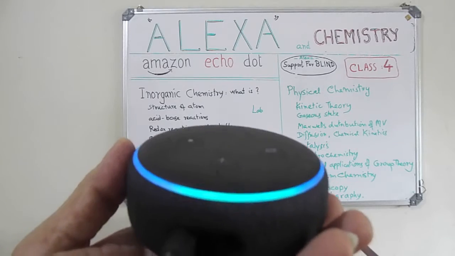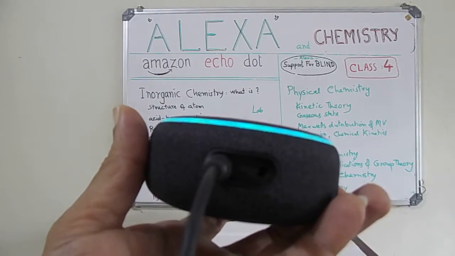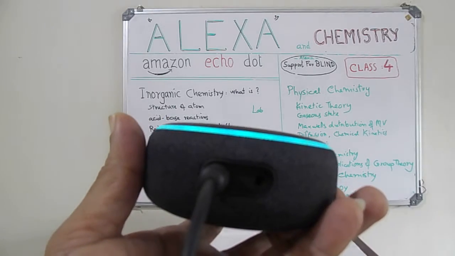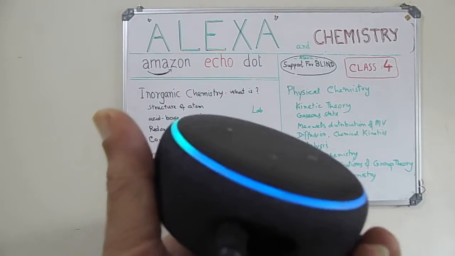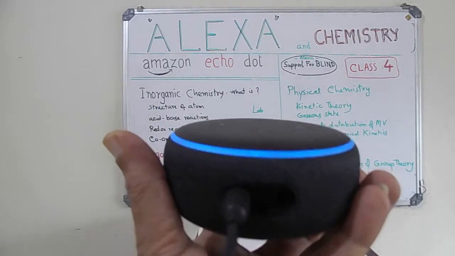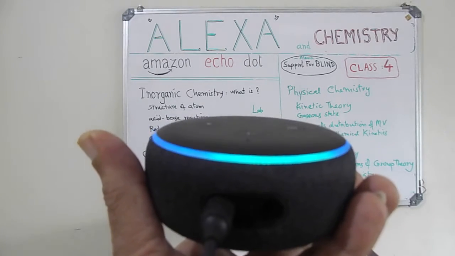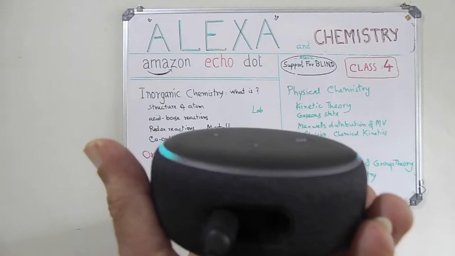Alexa, what do you mean by base in chemistry? Sorry, I'm not sure. Alexa, what is an alkali in chemistry? Sorry, I'm not sure. Alexa, what is acid-base reaction?